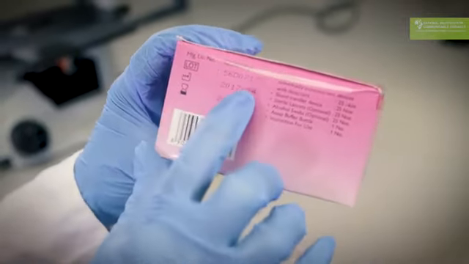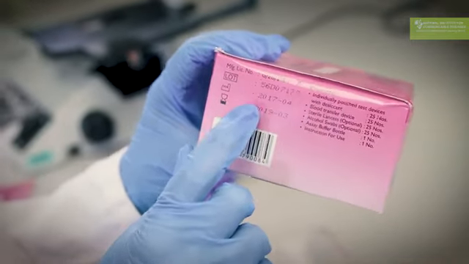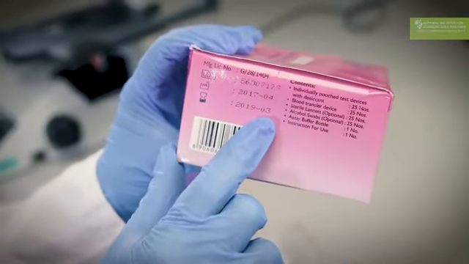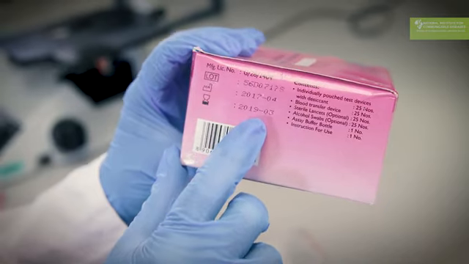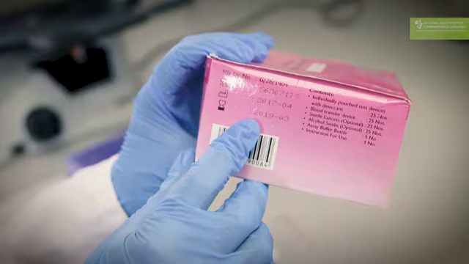And here you have the date that it was manufactured. So it was manufactured in April in 2017. And then the most important thing is the expiry date, and this only expires in March 2019. So these tests are still valid and therefore you can use them.